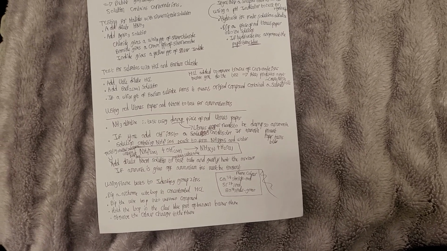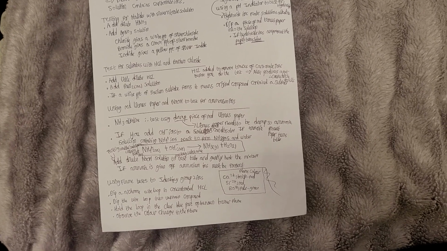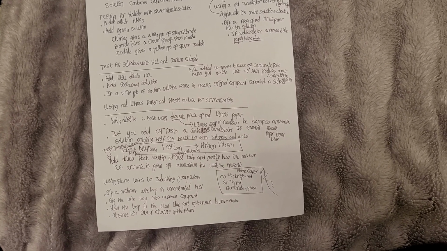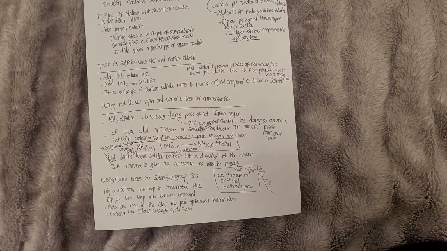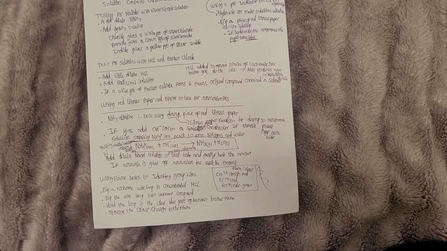Using flame tests to identify group 2 ions, dip a nichrome wire loop in concentrated hydrochloric acid. Dip the loop into a known compound. Hold the loop in the clear blue part of the Bunsen flame. Observe the color change in the flame.